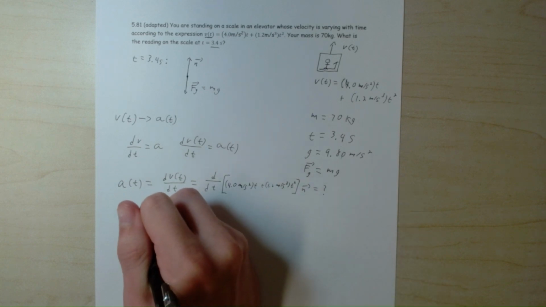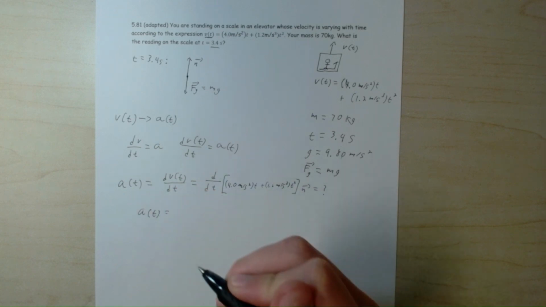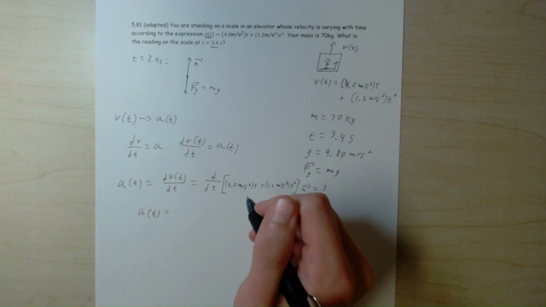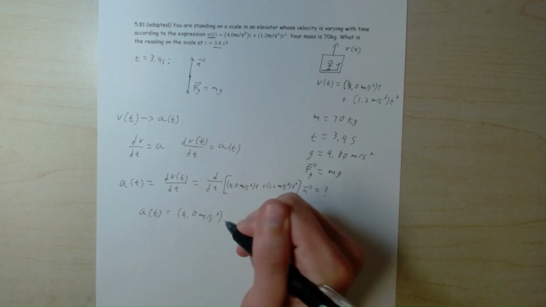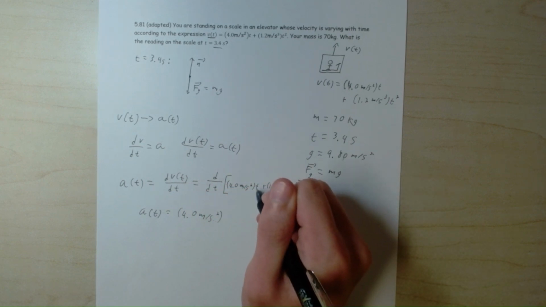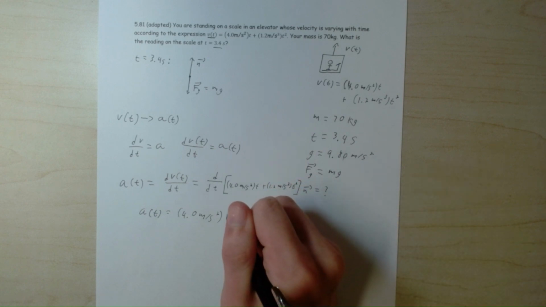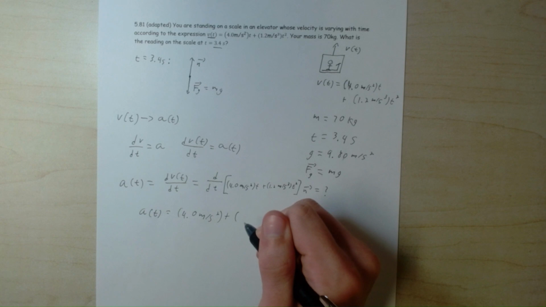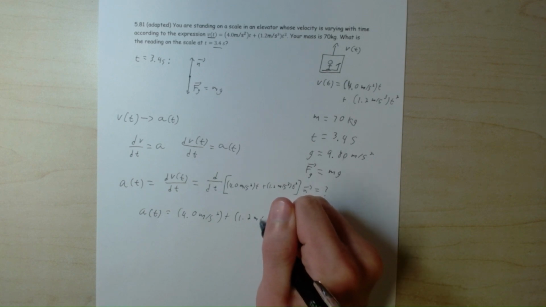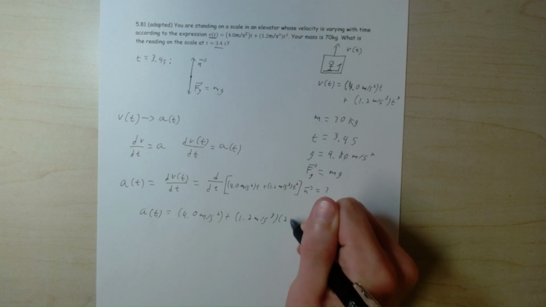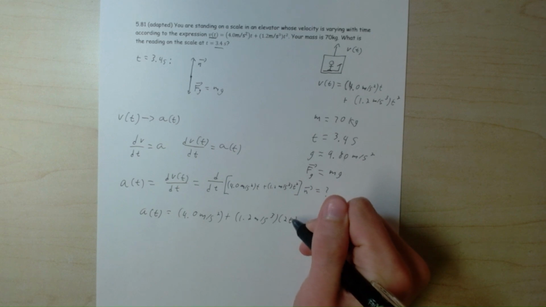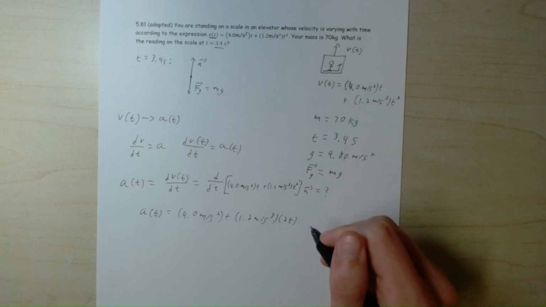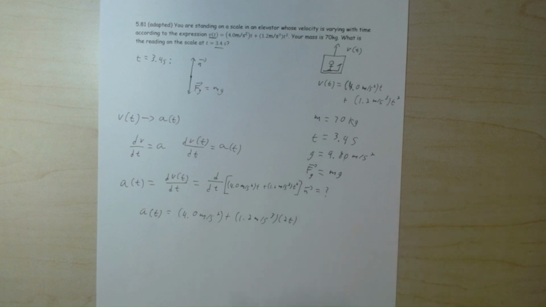So this will give us a of t equals 4.0 meters per second squared, and t goes away because there was just one of them here, plus 1.2 meters per second cubed times 2t, because we have t squared, so the exponent goes down in front, and we subtract 1 from the superscript of this t. Alright, so this is our expression for acceleration.